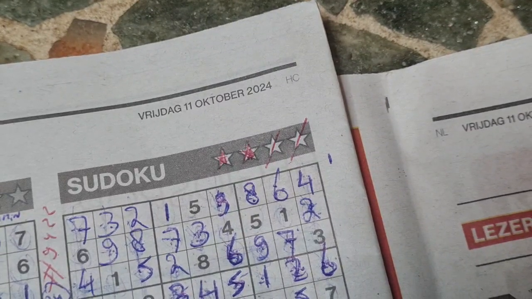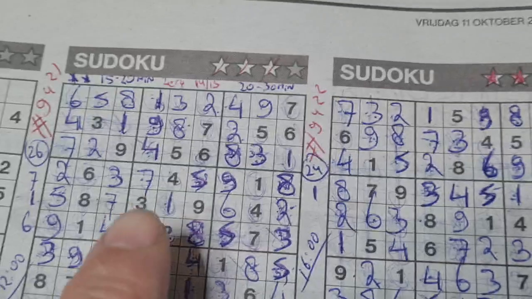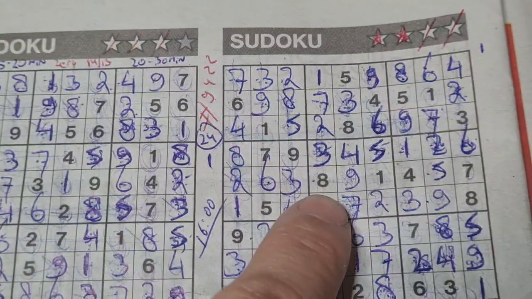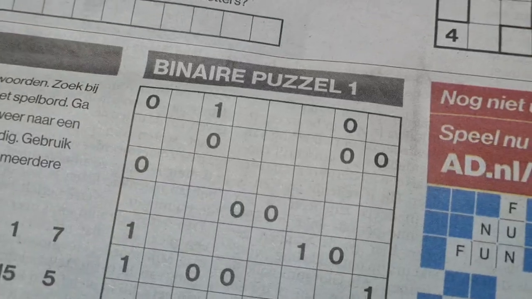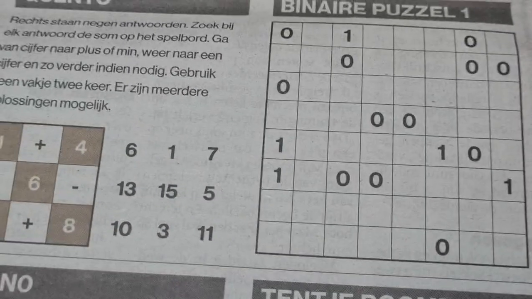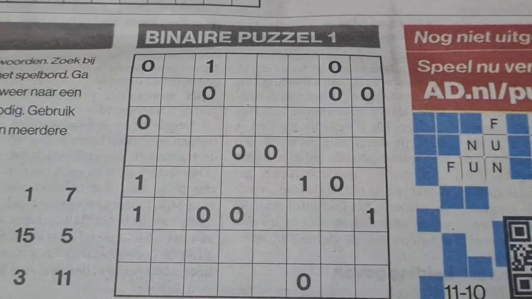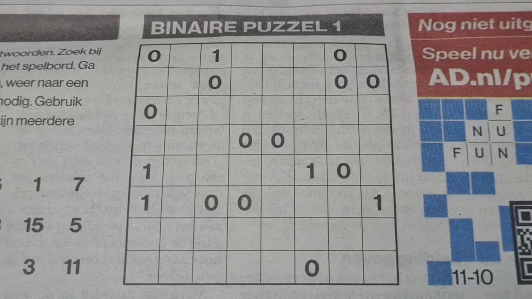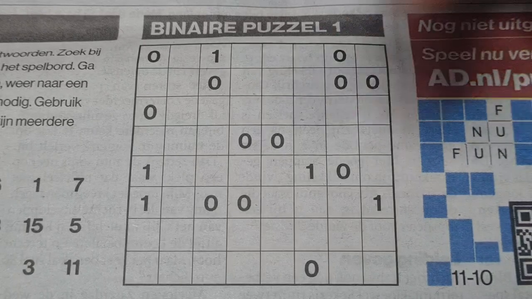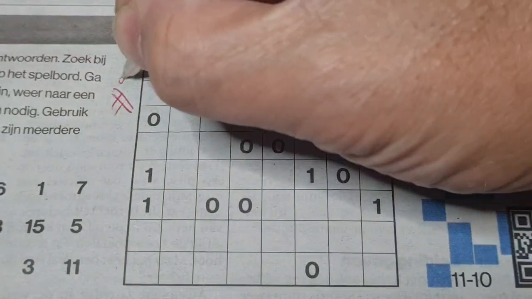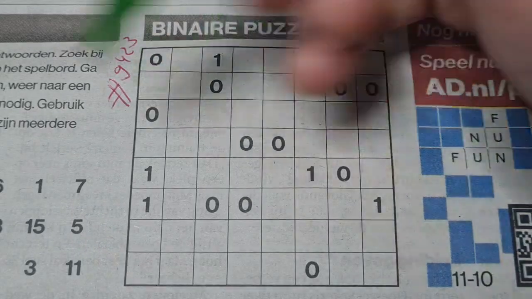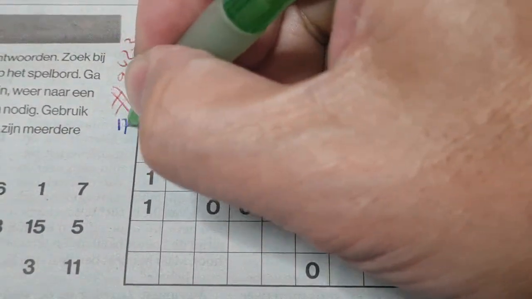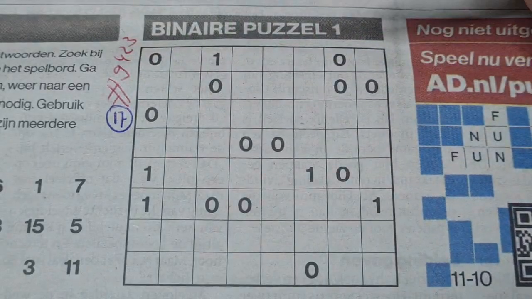And I've already solved two puzzles, the 3 stars and the 4 star Sudoku. So two puzzles are left, the jigsaw Sudoku and the binary. It's binary time, yes. And this one will be number 9423. Before I start, I always count the printed digits. This one has 17 printed digits. Should be an easy one.